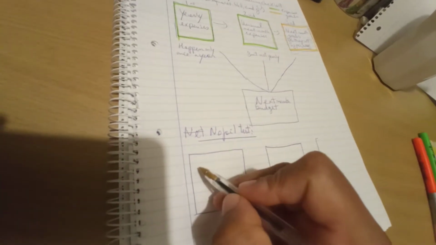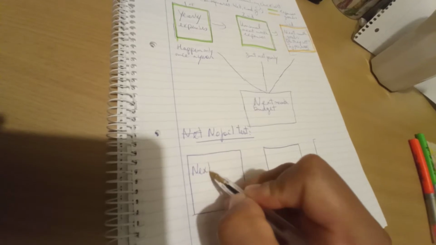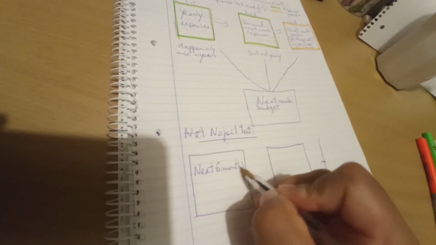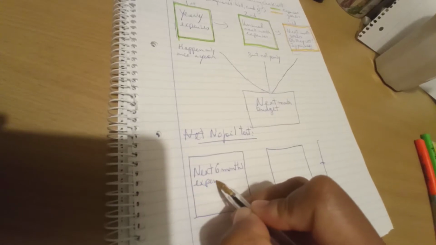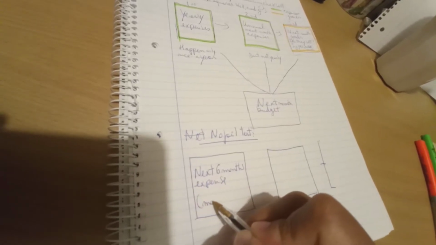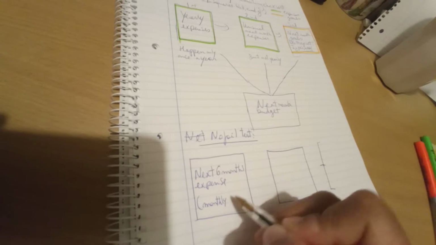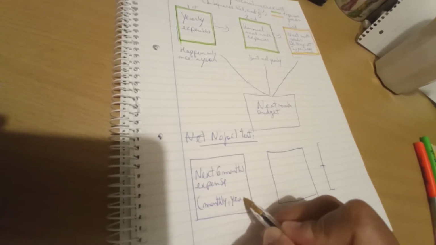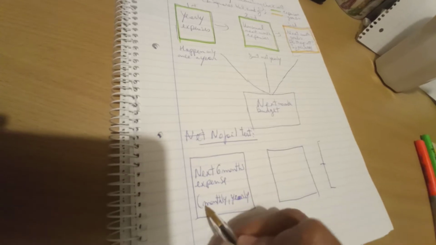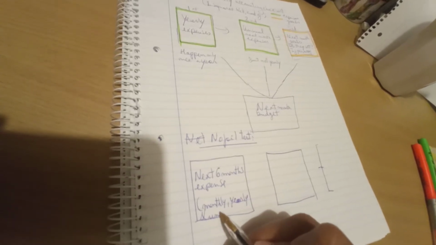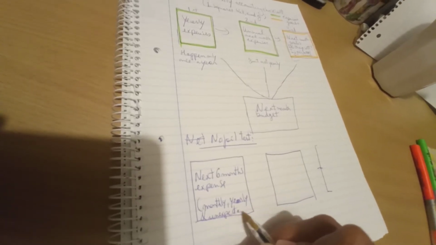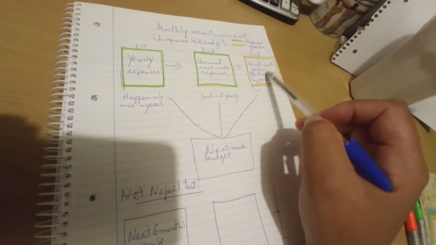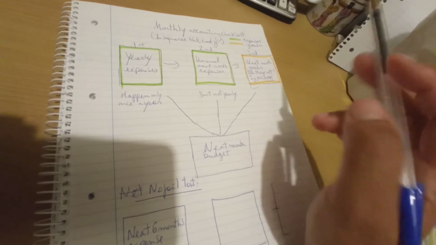So how are we going to do that? We're going to look at the next 6 months' expenses, and those are monthly and yearly and unexpected. Just like these. I haven't included the goals, but I should.